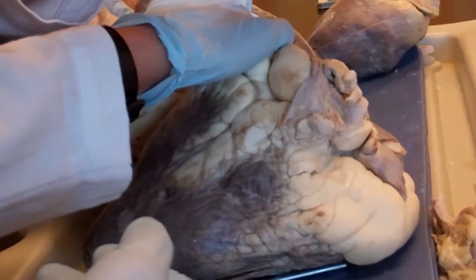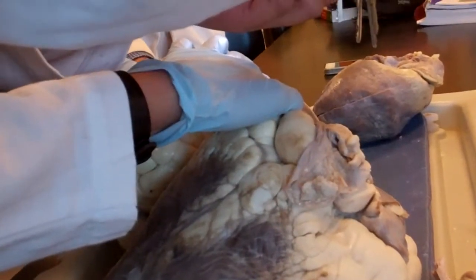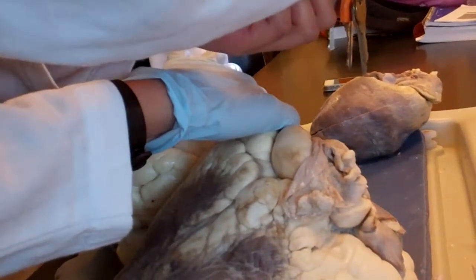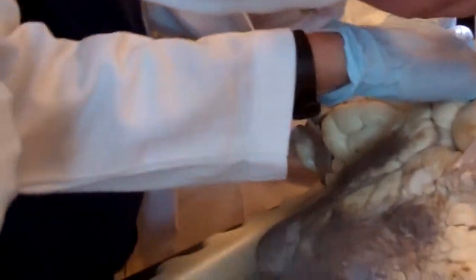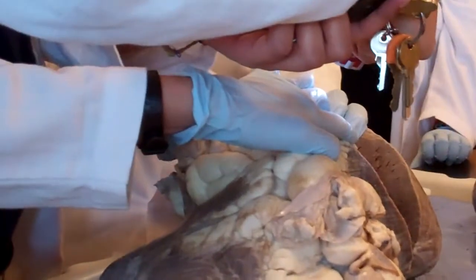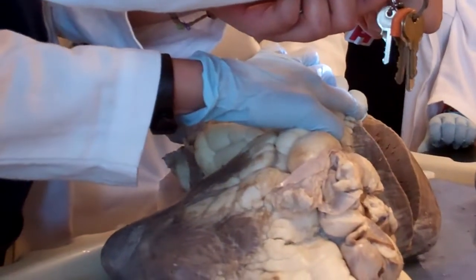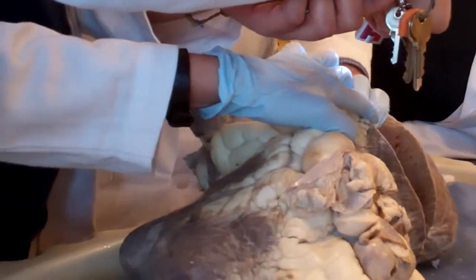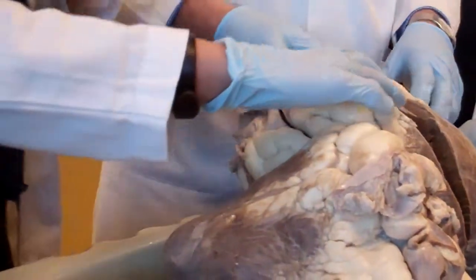You see the flaps? See, I'm playing with them. They're very hard, by the way. These are the aortic semi-lunar valve.